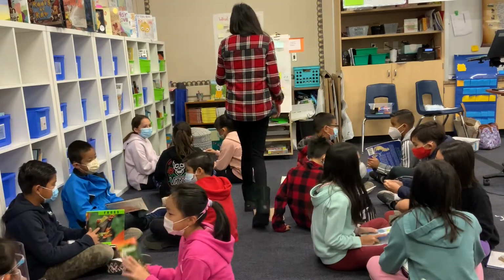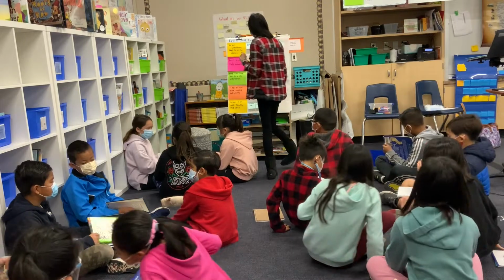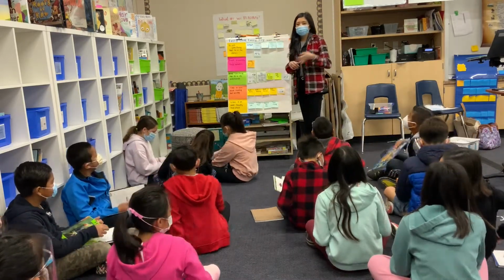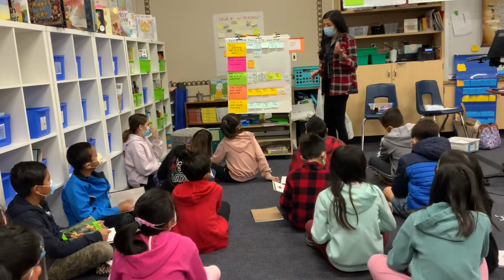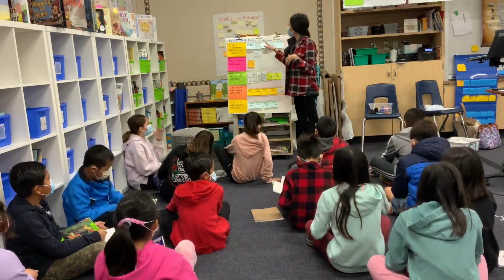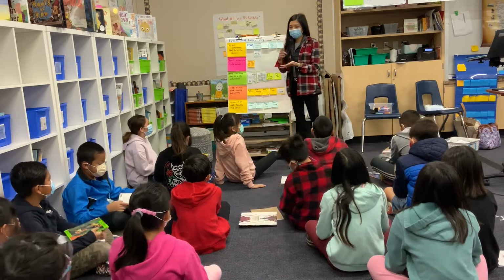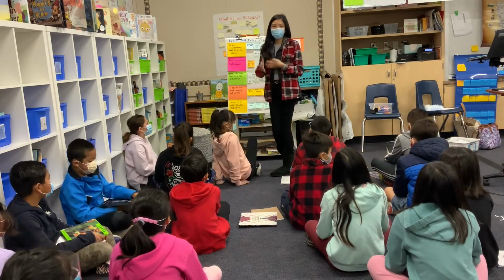Right, come back in 5, 4, 3, 2, 1. As I was walking around, I heard Jalen say, one way that I choose books that I like is I go to the school library and I flip through the book and I see if the book seems interesting, and if it does, I check out that book.